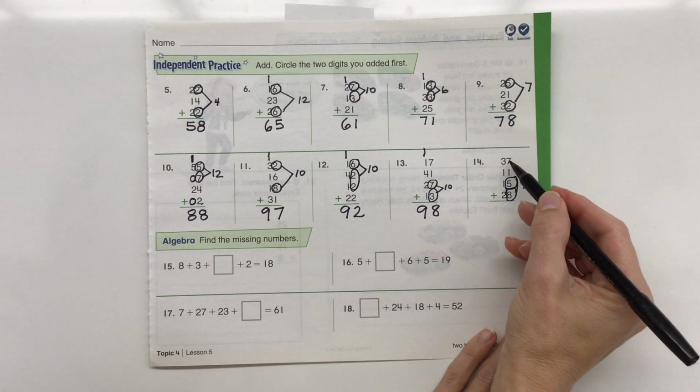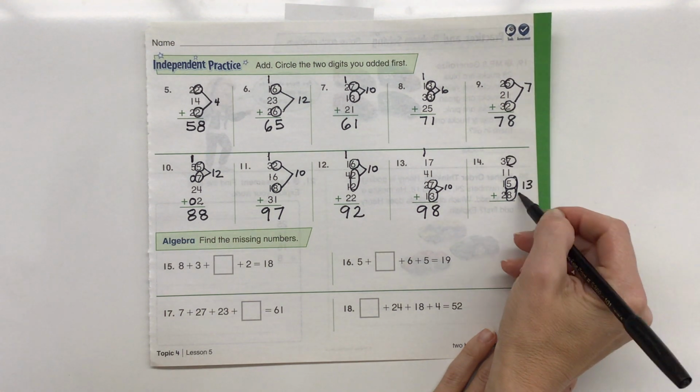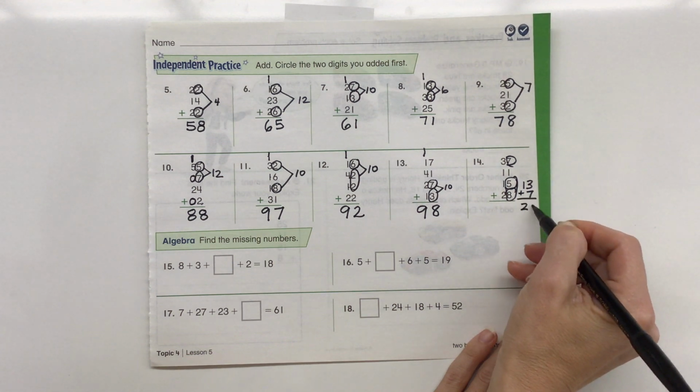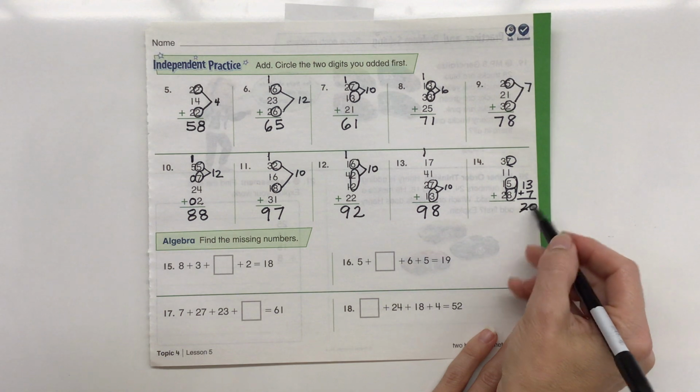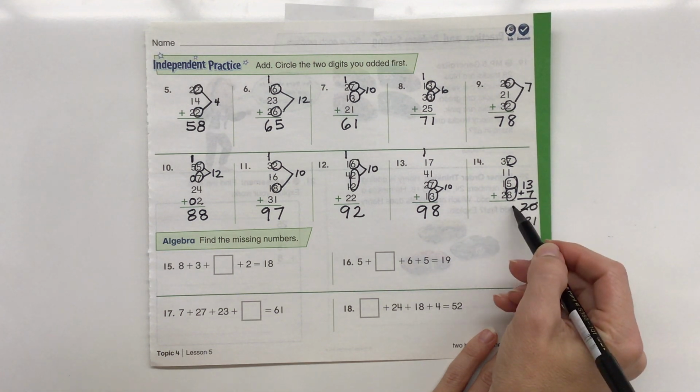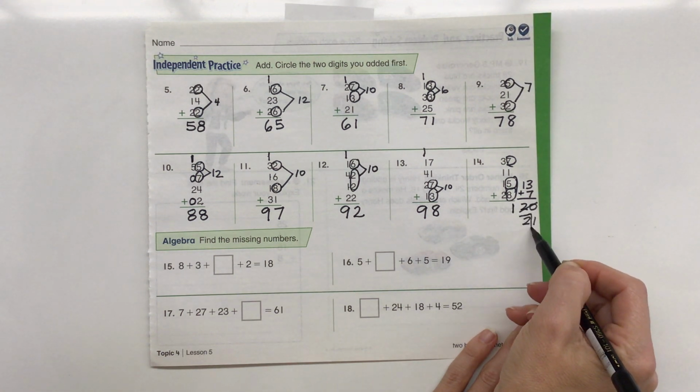Ready? 13 plus 7 is 20. Plus 1 more is 21. Look at what we have to regroup. So our total is going to be 21. So we put a 1 here. Now we have two groups of 10.